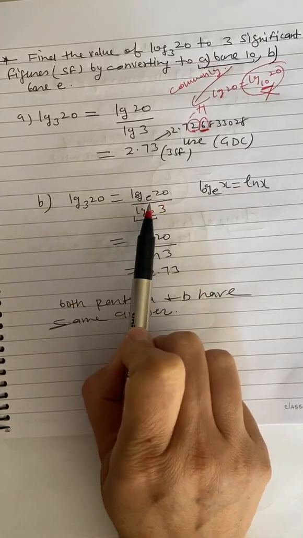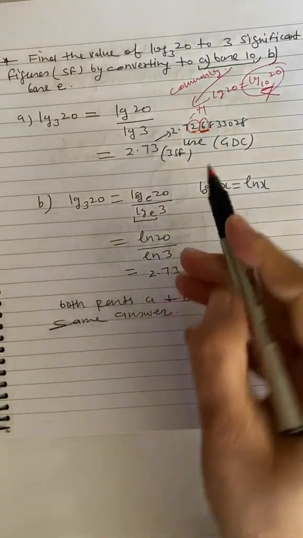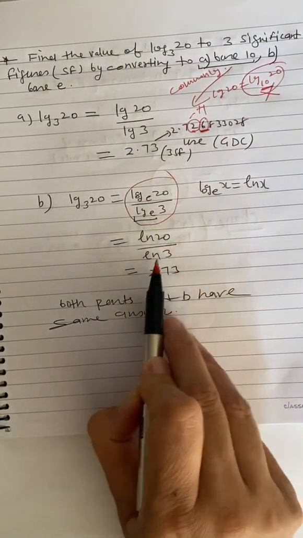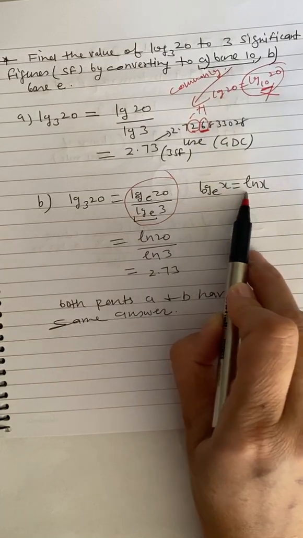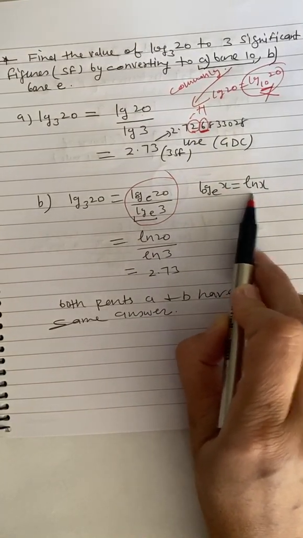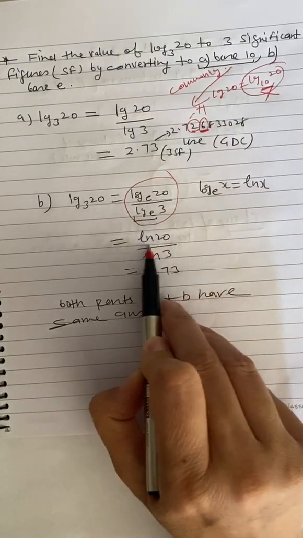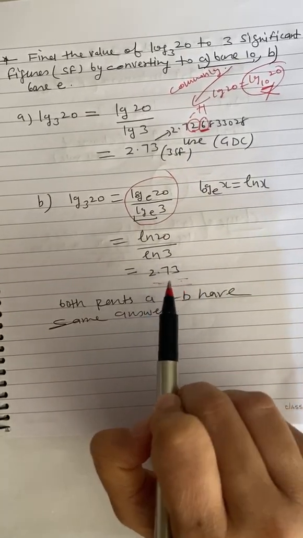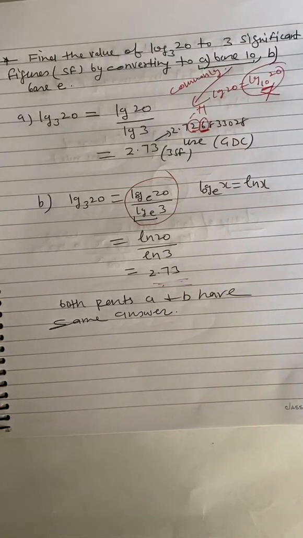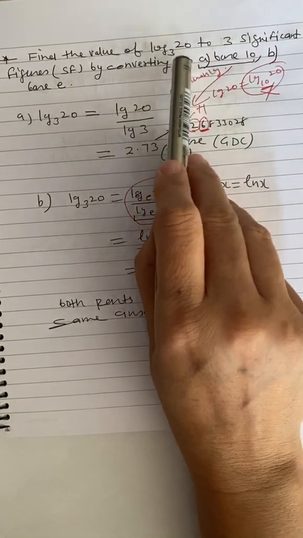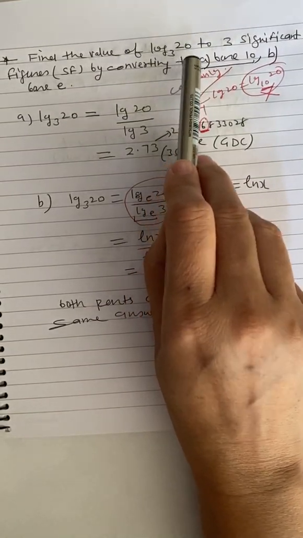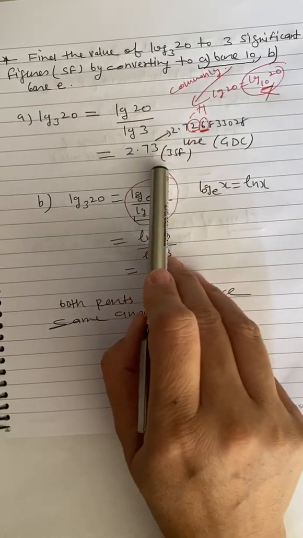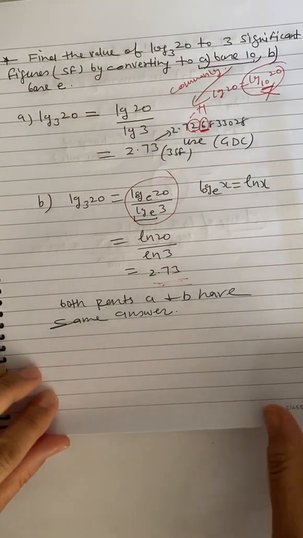Now we are going to do the same thing with change of base to e. So this is the same as log 20 to the base e over log 3 to the base e. Again, whenever you have base e, you never write it in this form. It's always ln 20 and ln 3. When you have log x to the base e, the proper notation we use is ln x. So you will never see this notation. So this is ln 20 over ln 3. When you use your GDC and round the answer to 3 significant figures, you again get the same answer, which is 2.73. It doesn't matter when you are evaluating a log with any base: if you change it to base 10, base e, base 2, or any other base, the answer will remain the same. That is called the change of base rule.